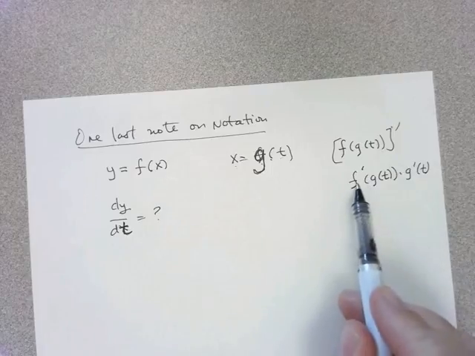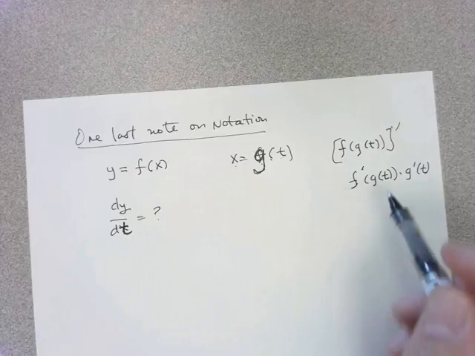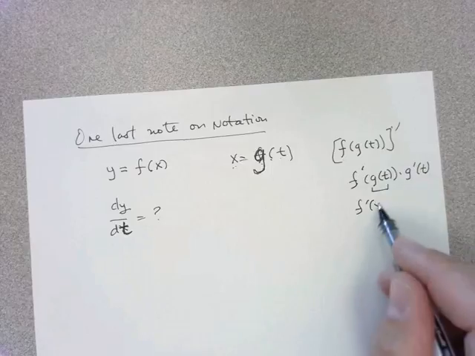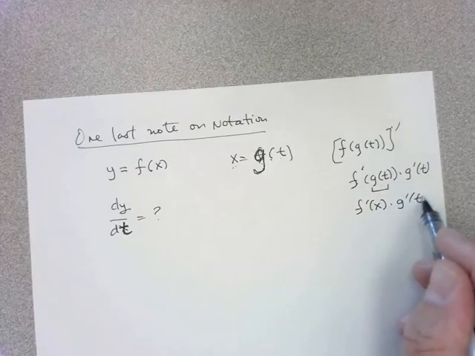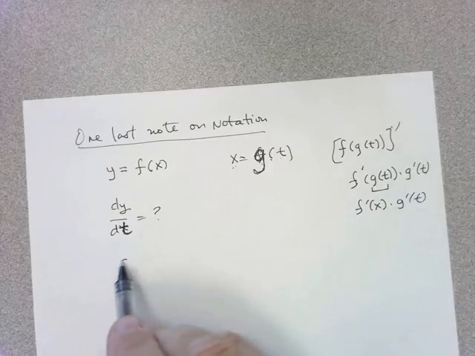But we're mixing variables here. But there's a very nice way of writing this that looks beautiful.